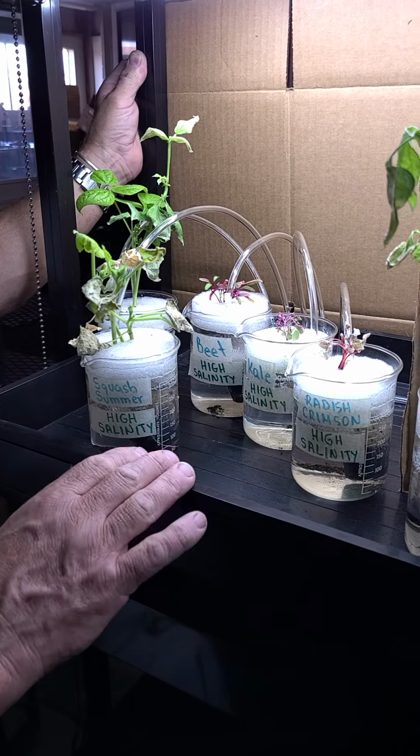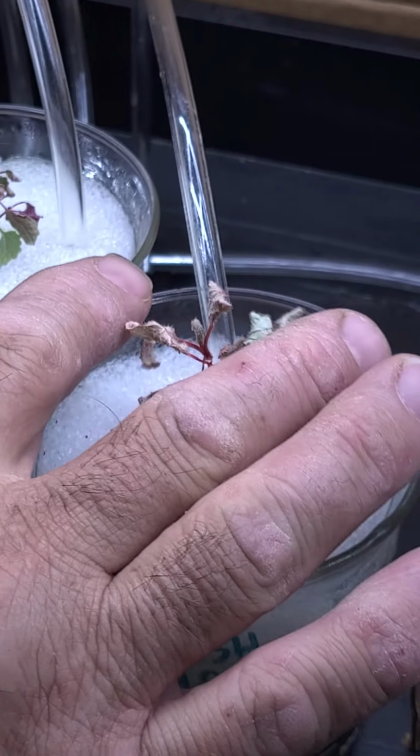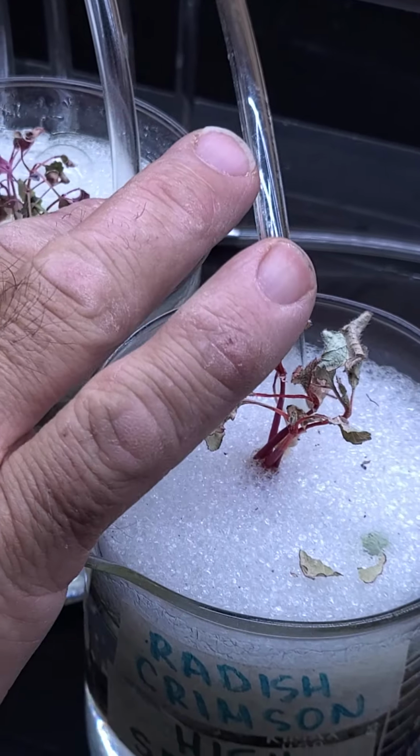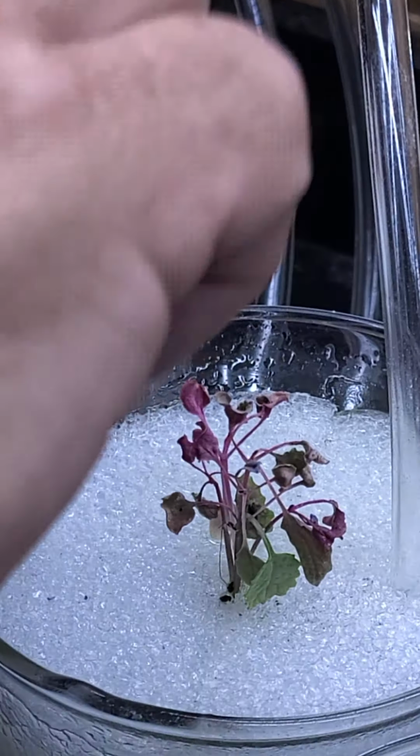If I do this, you'll see that leaf will just flake. So the radish is not happy. I would say that radish is probably dead. You can see it's quite small. It looks like the kale here, this middle one, still has some life in it. A lot of those leaves are quite dry. There's a little bit of life left in that leaf.